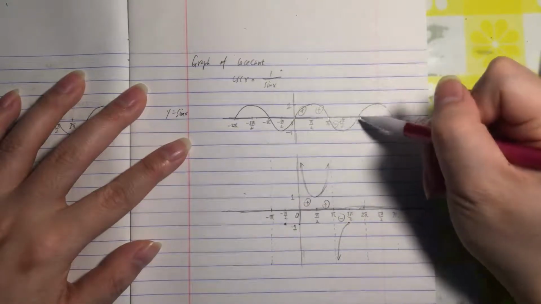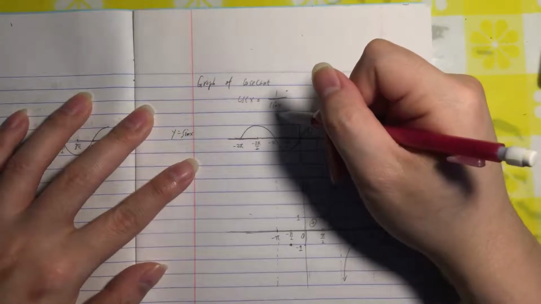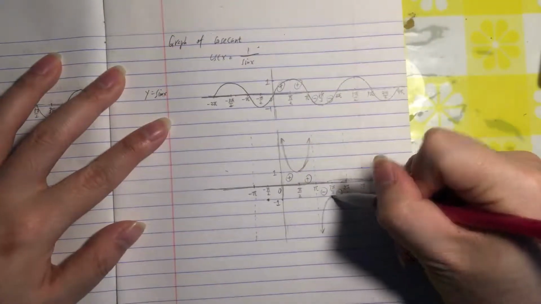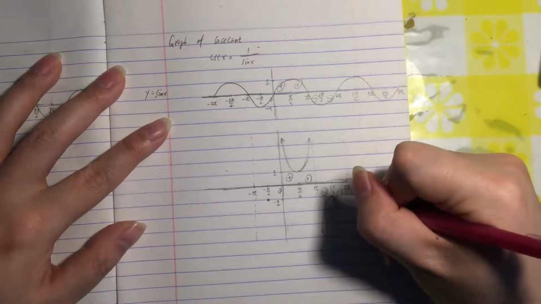From 3 pi over 2 to 2 pi, the sine function is negative. 1 over a negative number is negative. That's a point on the curve. That's a vertical asymptote, and the curve goes below the x-axis. It looks like this.